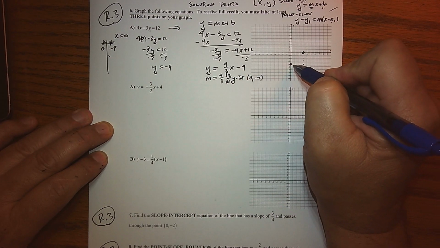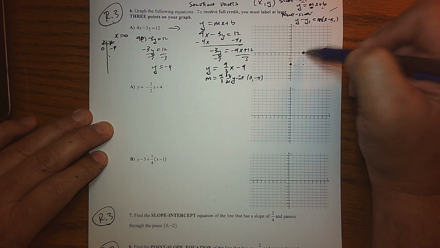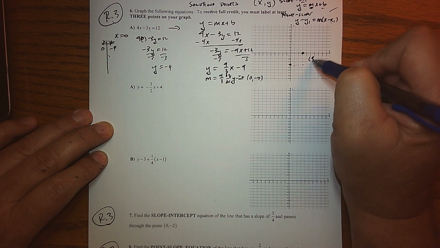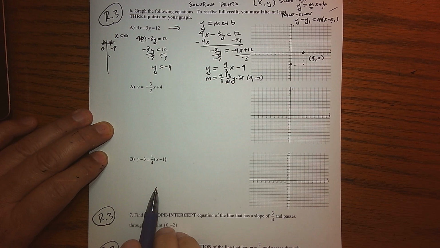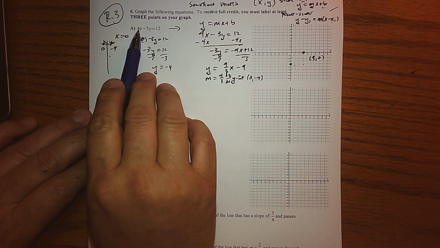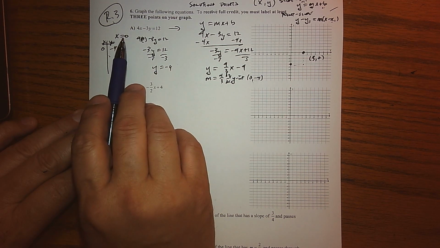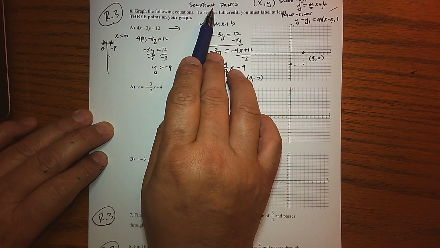So my change in x was 3, and my change in y was 4. That basically gives us the ordered pair 3, 0. A really quick check: if I put 3 in here, 4 times 3 is 12, 3 times 0 is 0, 12 equals 12. So you can see that it's still another solution point.